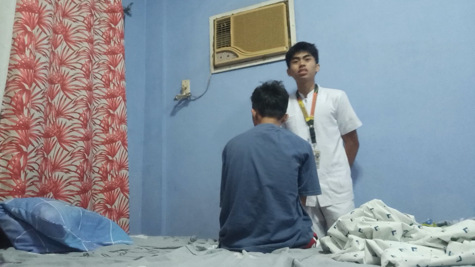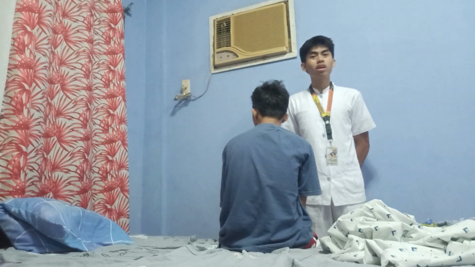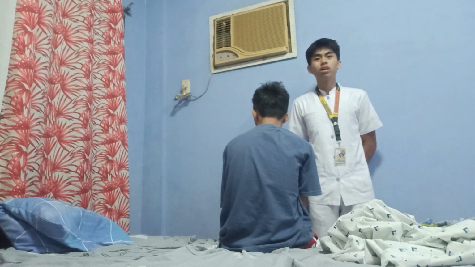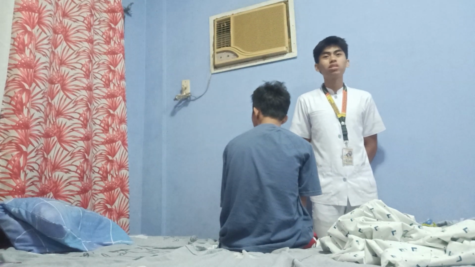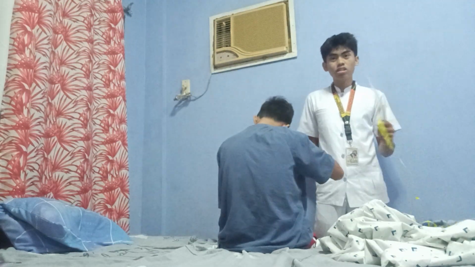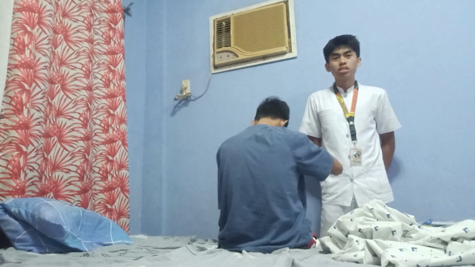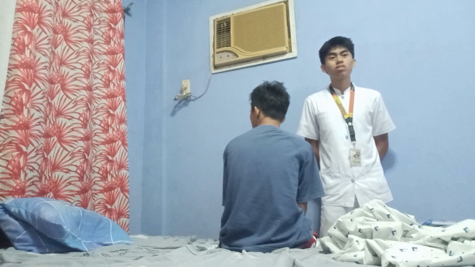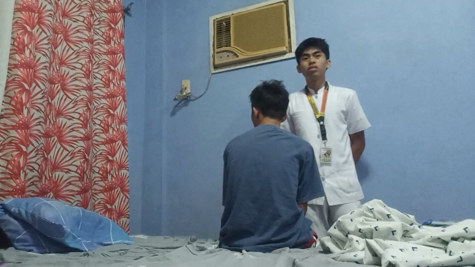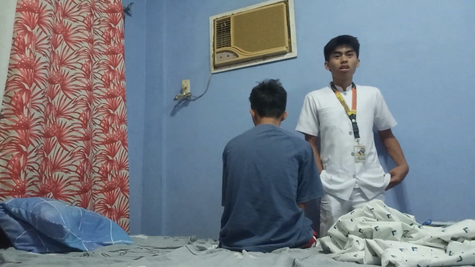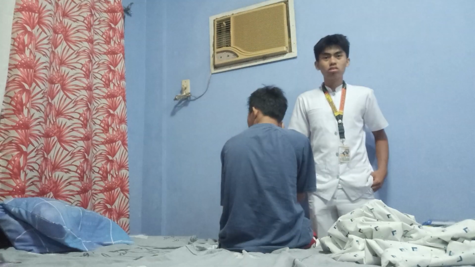Next is to prepare the necessary equipment needed to conserve time and energy. The equipment that I'm going to use includes a tape measure for the measurement of the patient's abdominal girth and sharp objects such as this ruler for the hypersensitivity test, and the stethoscope to listen for the patient's bowel sounds. Now perform hand hygiene to protect the patient and myself as well from infection and cross contamination.